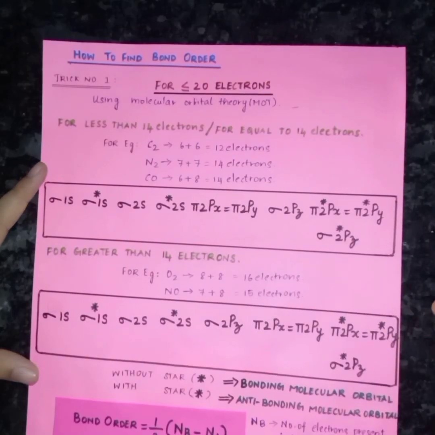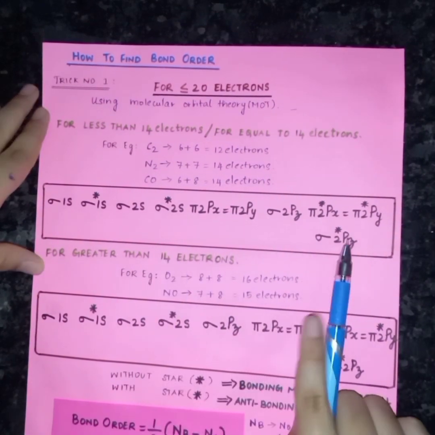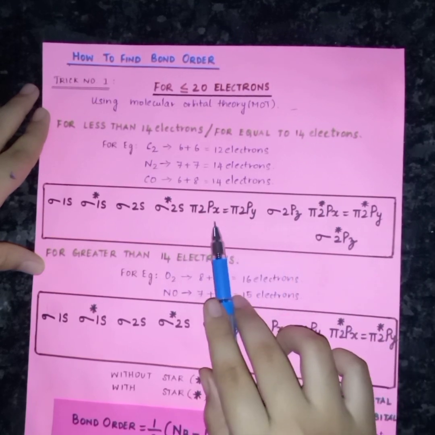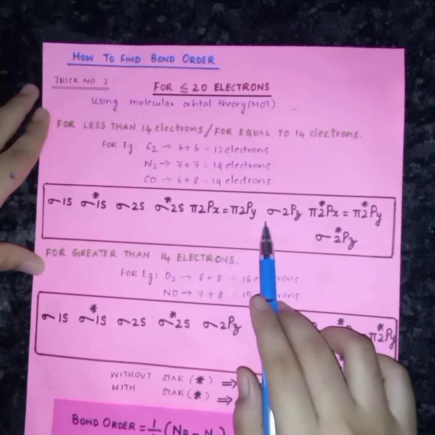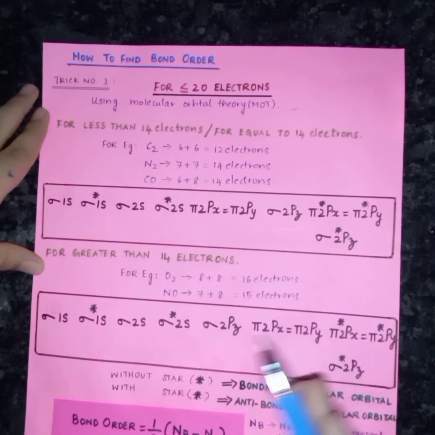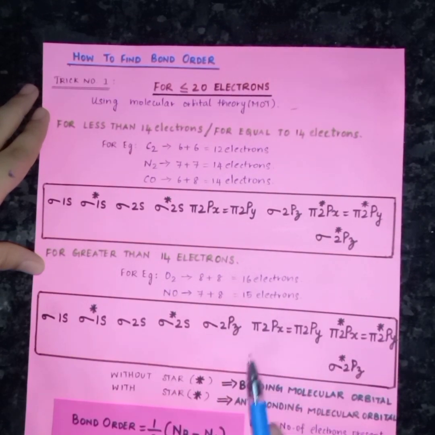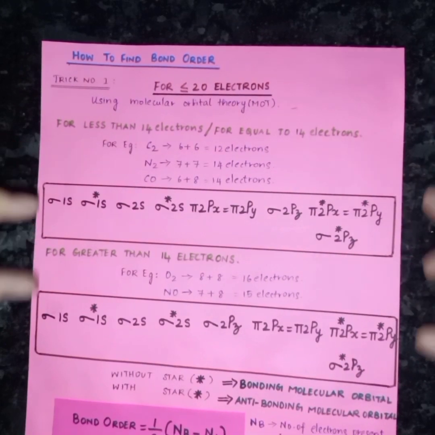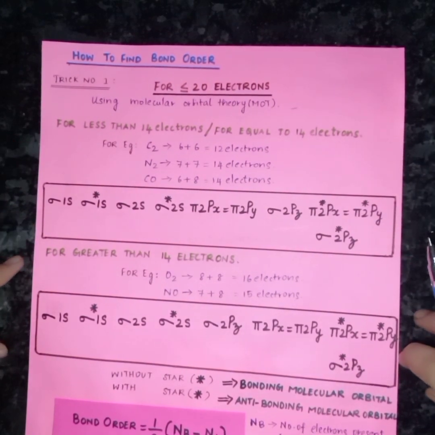See how to remember these two formulas. These two formulas are the same, but there is only one difference. In this formula, sigma 2pz is coming after pi 2px equal to pi 2py. But here sigma 2pz is coming before pi 2px equal to pi 2py. This is the trick to remember these two formulas. If you know this formula, you can write this formula on your own.